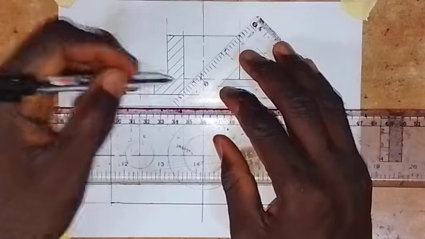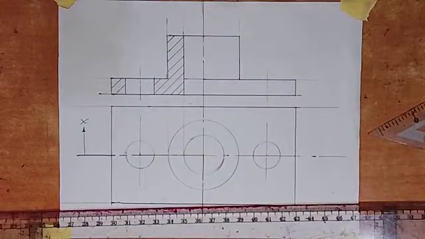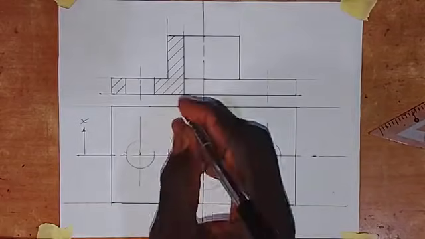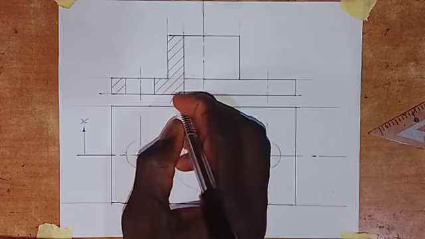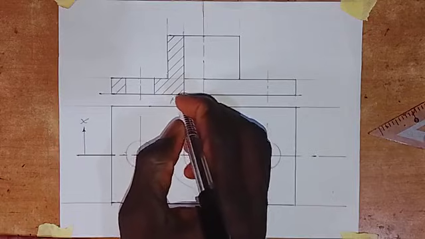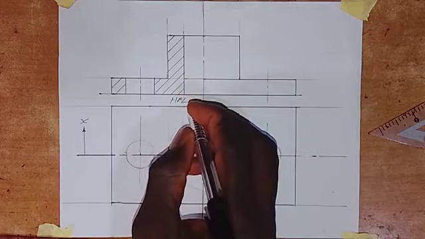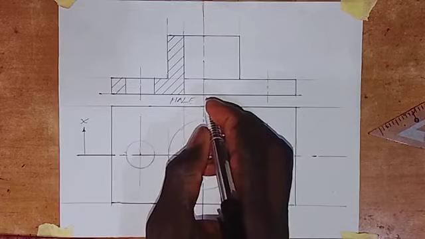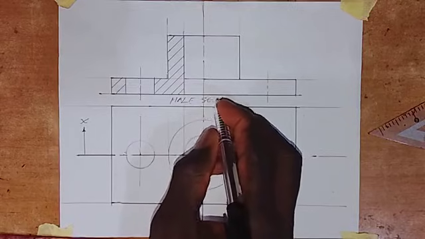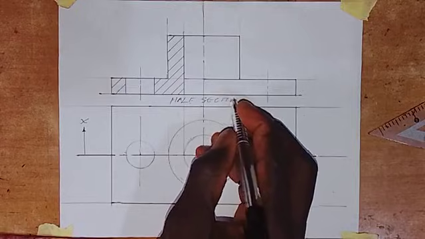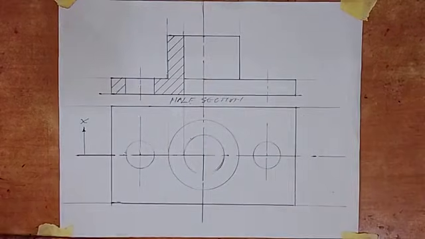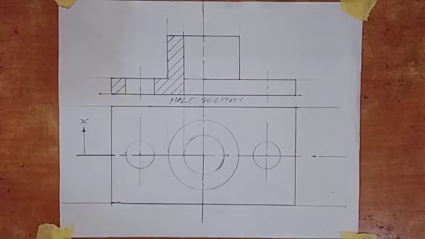All right. So here we have, this is how it will look. So this is half section. So here we have this as a half section. So as simple as I've done it here, all you have to do is to practice. Let's meet on the next one, which will be offset section. God bless you.